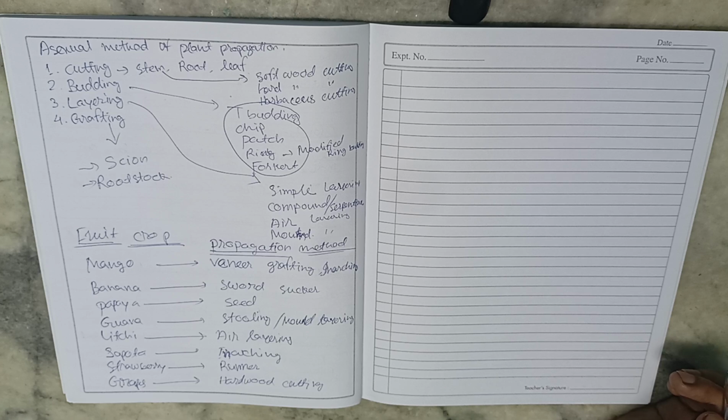Then we have the lychee. In lychee, air layering is done. You can see in the last slide we had the picture of air layering. What we have done is, on the branches that the plant was growing, we have scratched some portion of the branch, and then we have attached sphagnum moss to it. What sphagnum moss does is allow these branches to grow roots. From where it has been scratched, from that part only, new roots will emerge, and after these roots have developed, these will be detached from the main plant and grown into a new seedling.